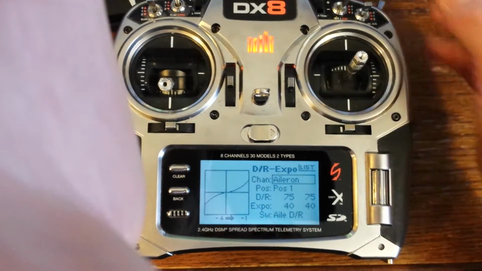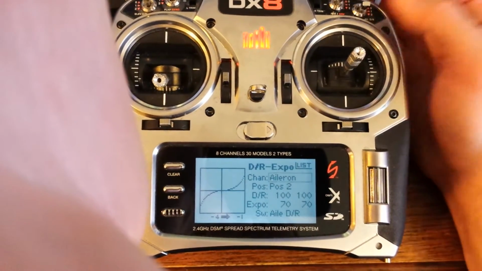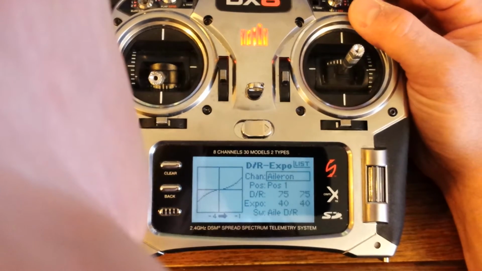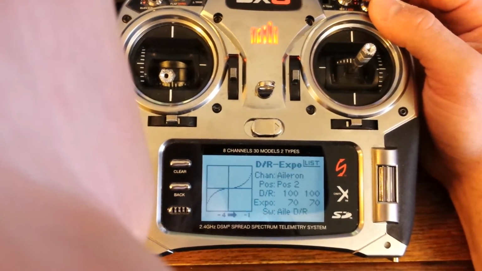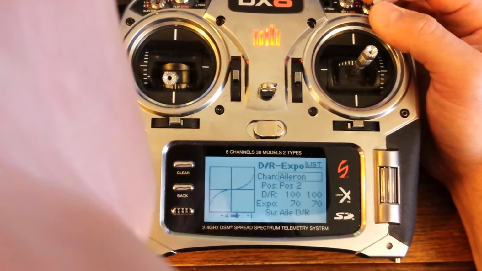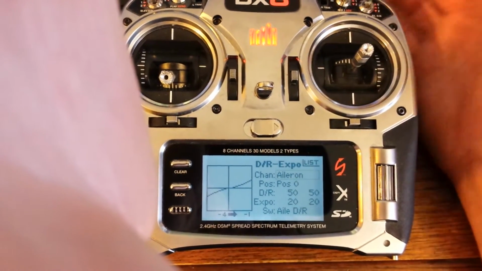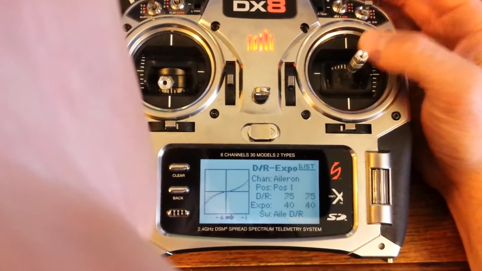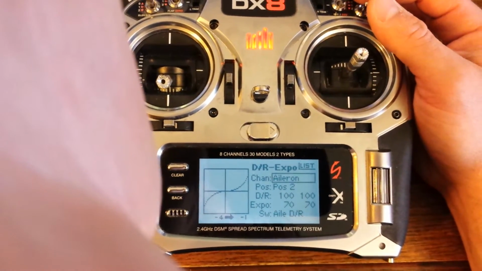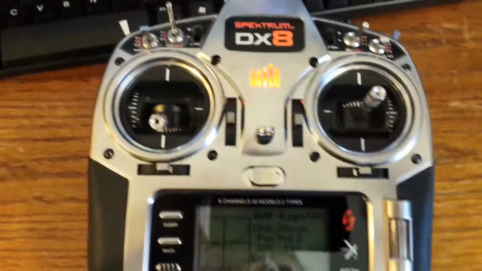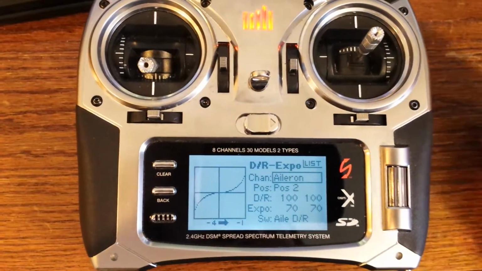So basically what that means is that if someone accidentally puts their radio in the bag and the switch position gets changed, and let's say they didn't understand that, hey, you can have different settings on dual rates and Expo on all of these switch positions, so they may have had the desired setting on switch position 0, but again, the switch gets set to switch position 2, for instance, and then by default, that setting is dual rates is just set to 100%, and Expo, of course, is 0.